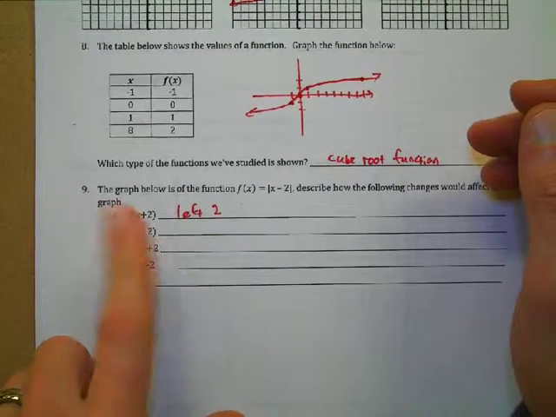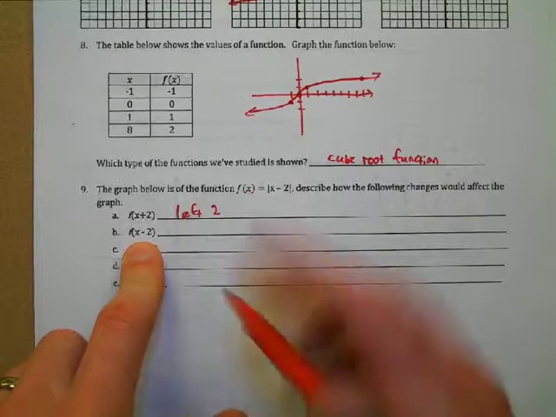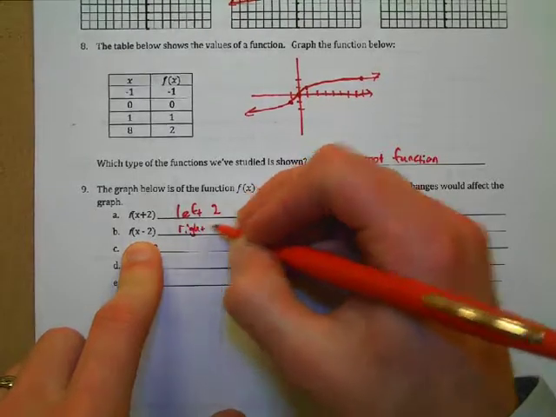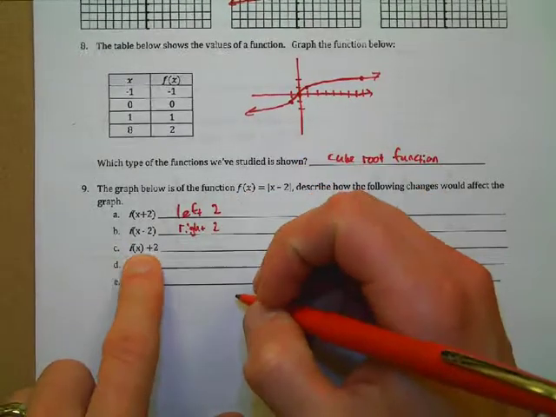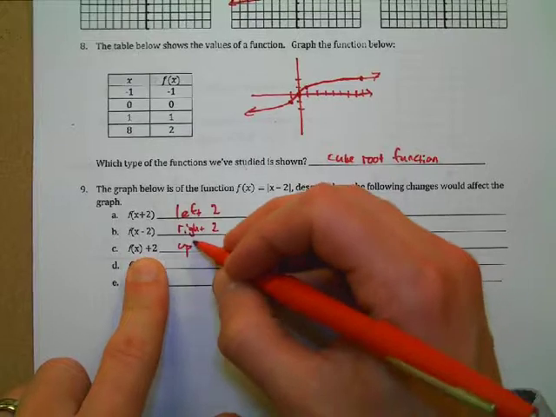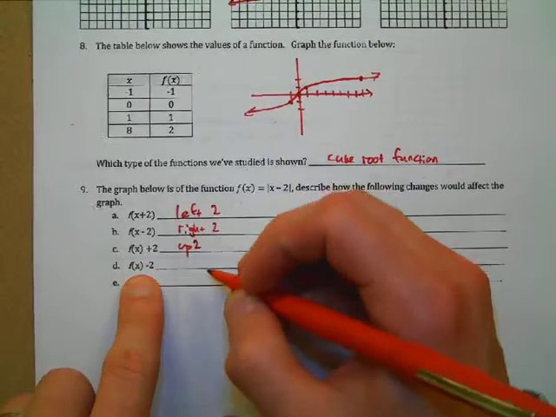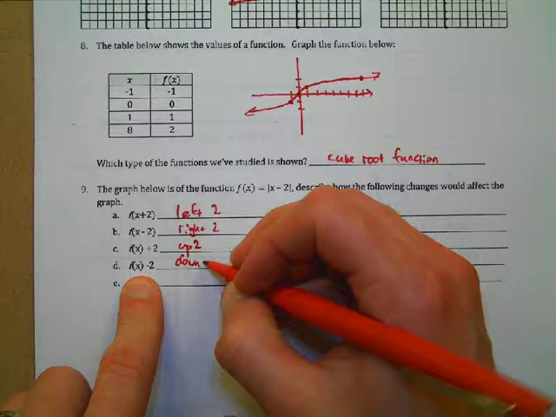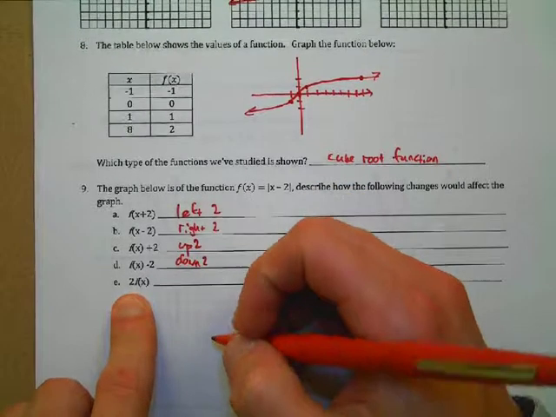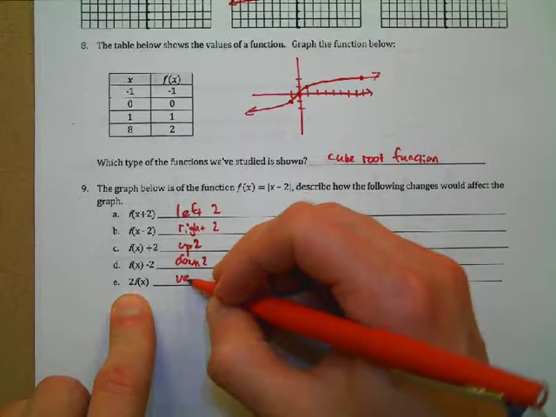What's the x minus 2 going to do? Right 2. Okay. What's the plus 2 on the outside going to do? Up 2. How about the minus 2 on the outside? Down 2. And then finally, the 2 in front. Yeah, vertical stretch by 2.